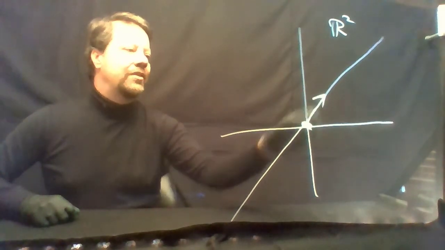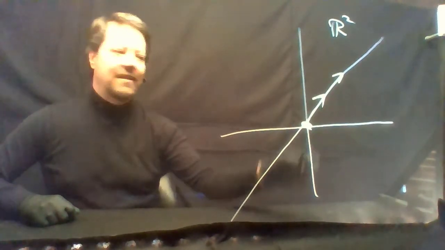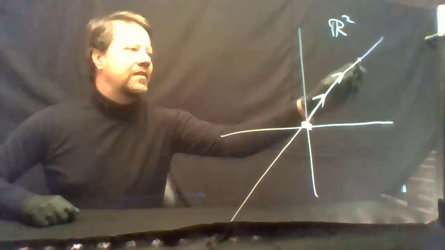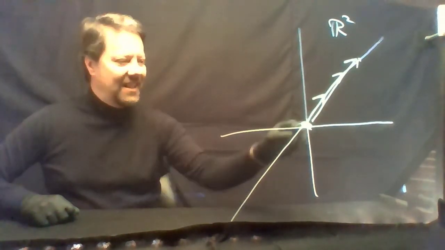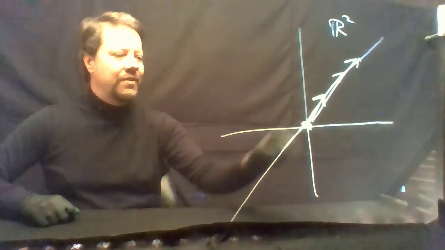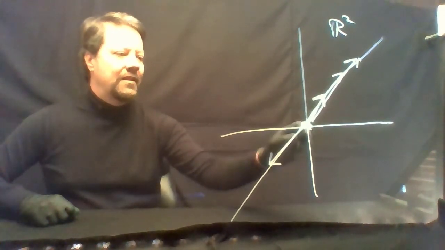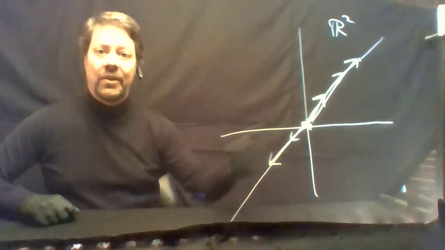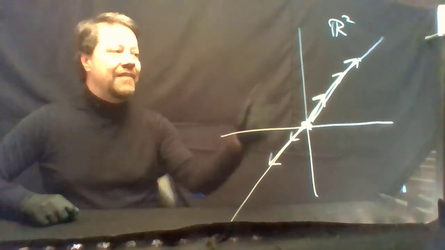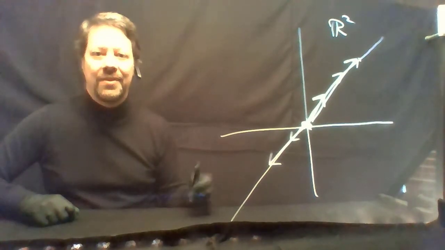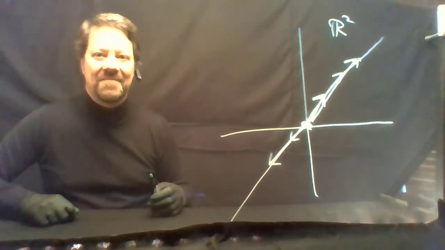If you add two vectors that go along that line, you'll end up getting a vector that's still along that same line. Even if you add a vector in one direction to a vector going the opposite direction, you'll still get a vector going along that line. It turns out every line through the origin of R2 is a subspace.